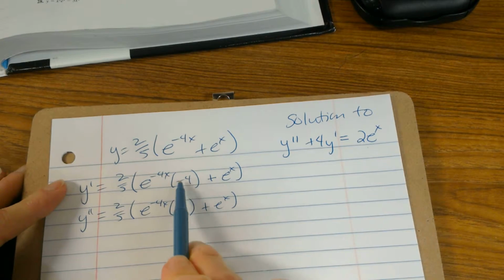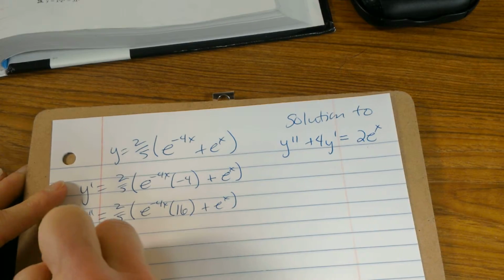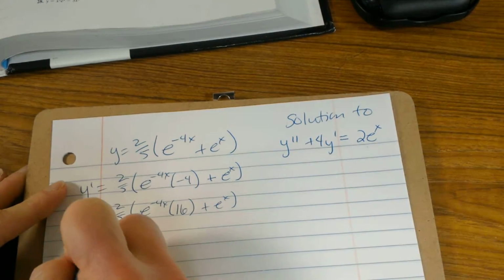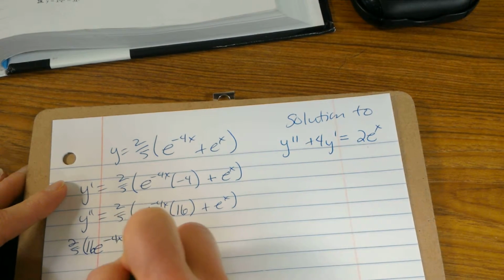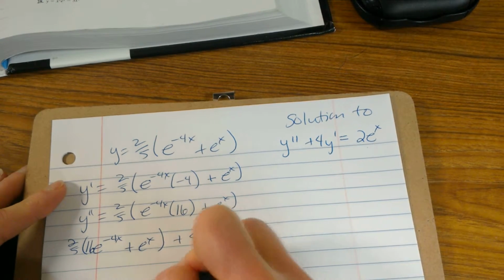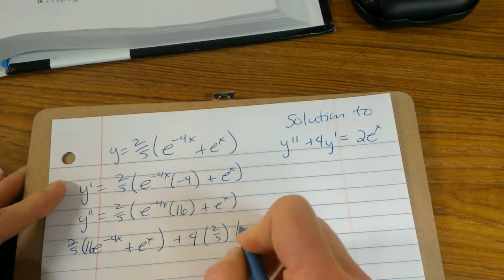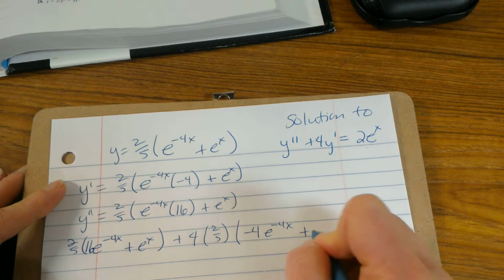Now I'm going to plug these in. So my second derivative, 2/5 times 16 e to the negative 4x plus e to the x, and I've got a plus 4 times 2/5 times negative 4 e to the negative 4x plus e to the x.